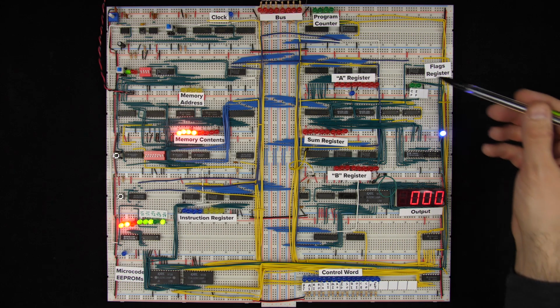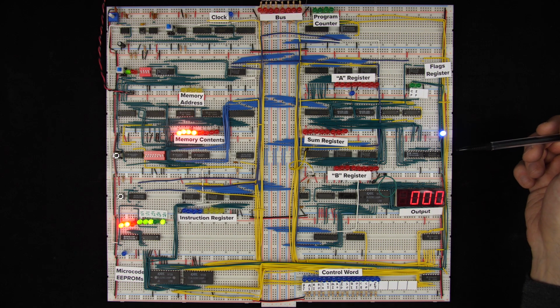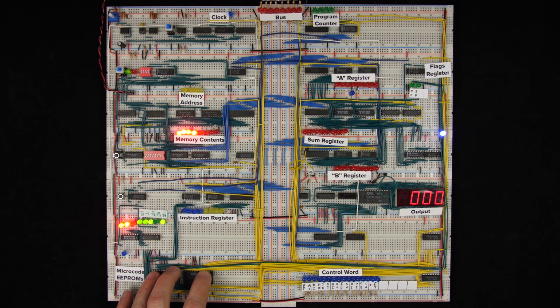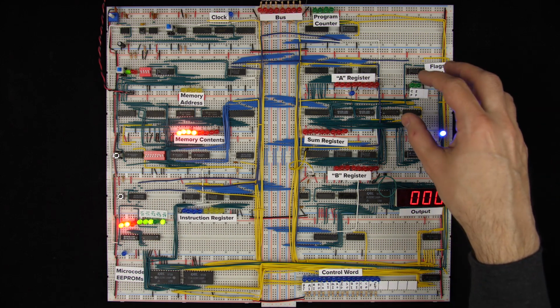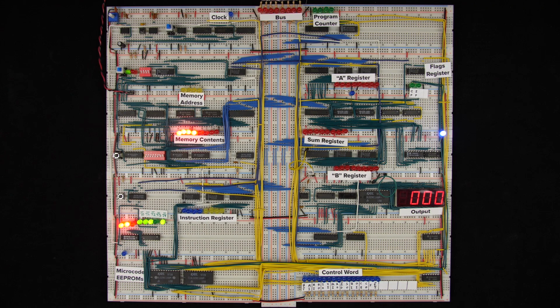Except, of course, we've added a bunch of hardware that makes it possible now to create new instructions that will let us do conditional jumps. So now we've got all the hardware in place, we just have to update our microcode. And so in the next video, I'll actually go ahead and reprogram the microcode EPROMs to make use of the flags register and create those new instructions that'll let us do conditional jumps. And I'll also write and test some programs that make use of those conditional jumps.